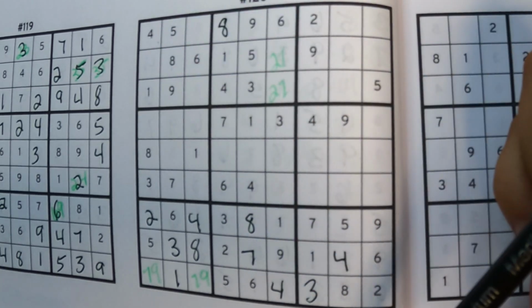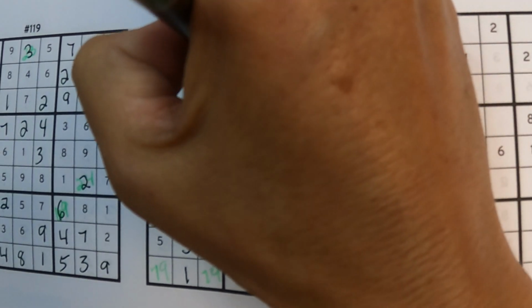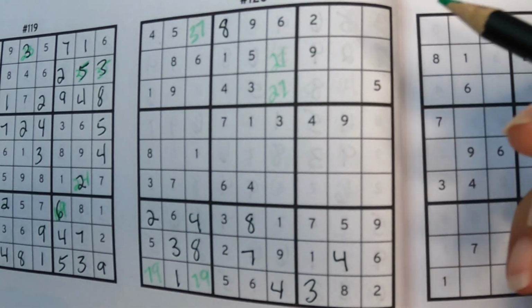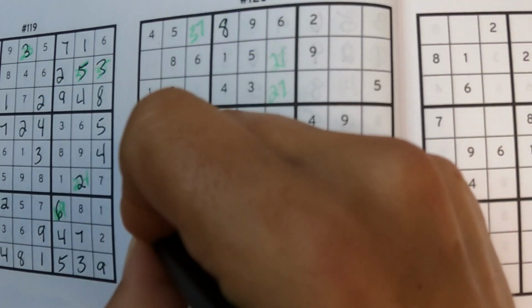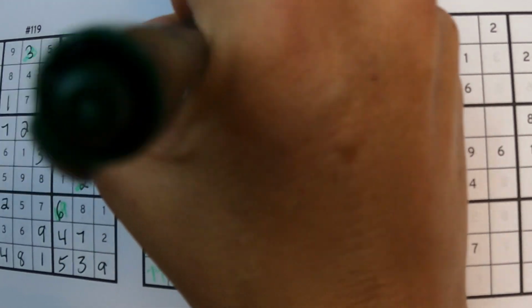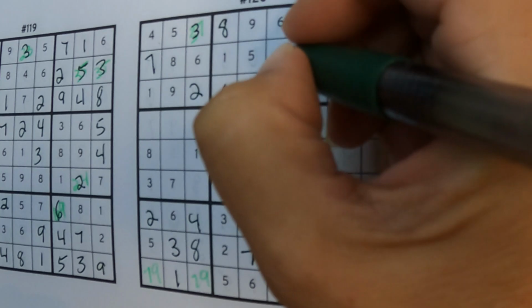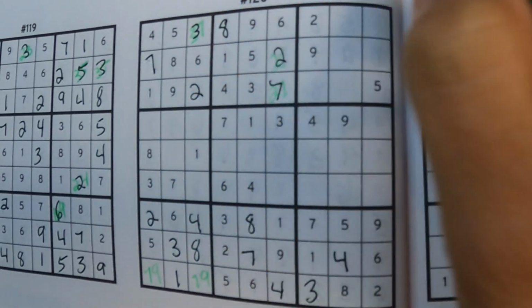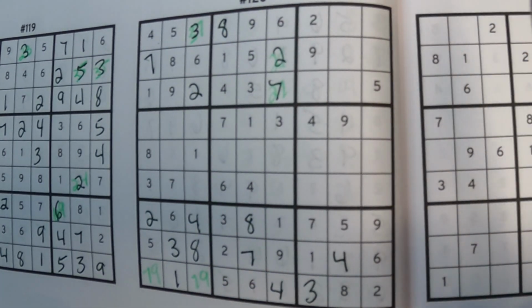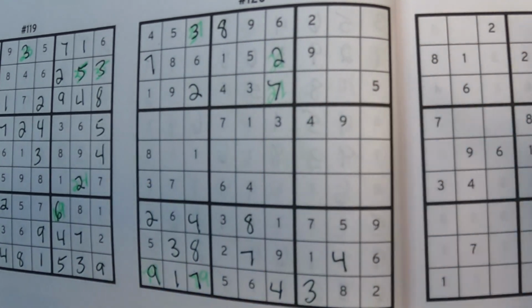For this box, we're missing 2, 3, and 7. We've got a 2 here, so 3, 7. 3 here, oh, 2 and 3 here. So this is our 7, that makes this our 3, 2. And that 2 makes this our 7, 2. And that 7 makes this our 9, 7.